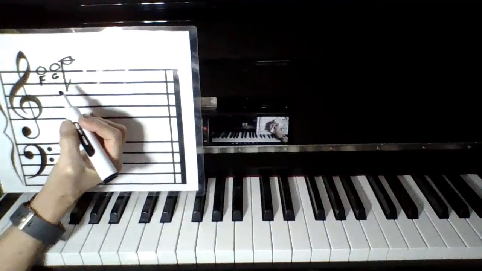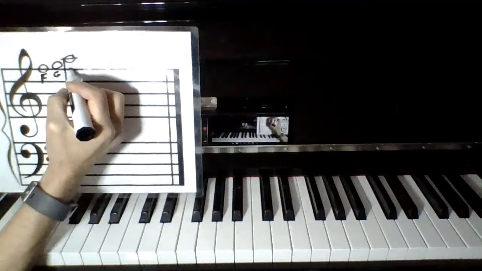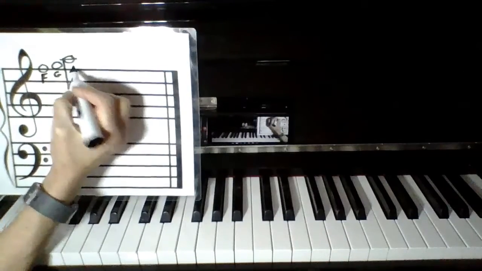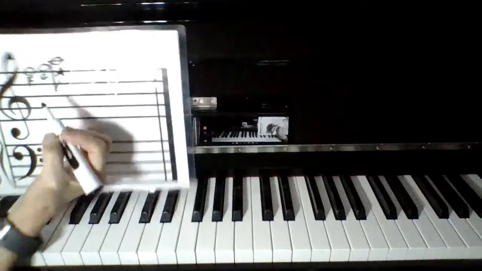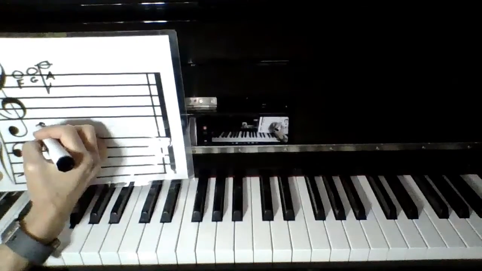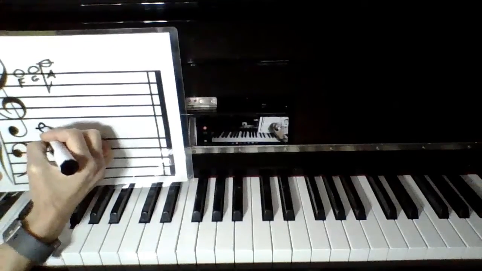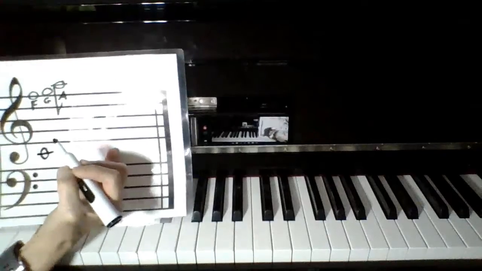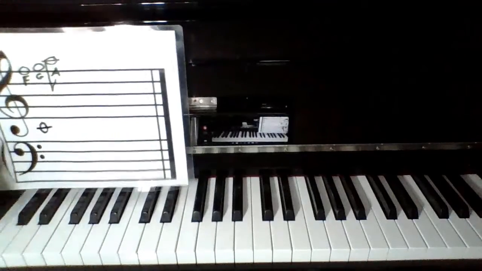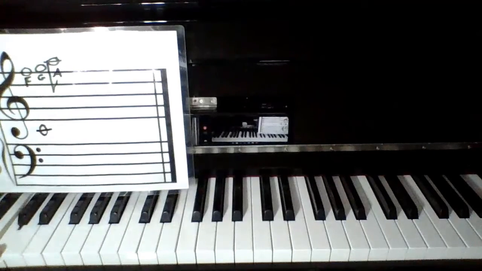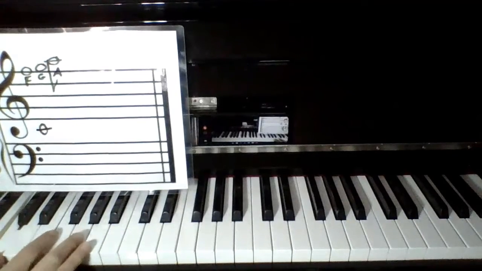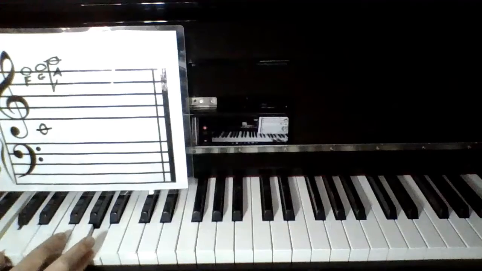The musical alphabet starts over again. So this is A. So your starting note for this is A. And if you remember, middle C would be down here in the middle between the staffs. Middle C is down here, way down here. You can hardly see it in the video.